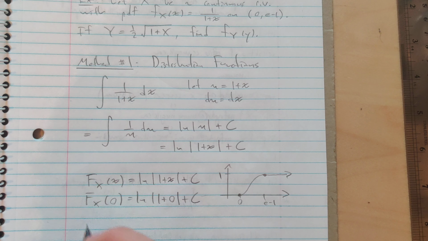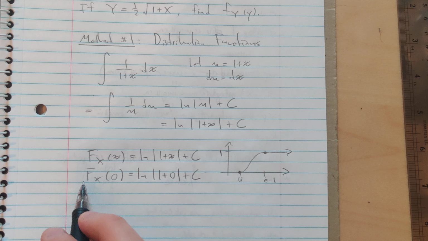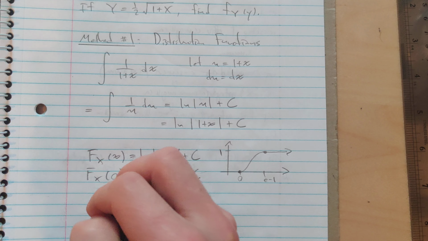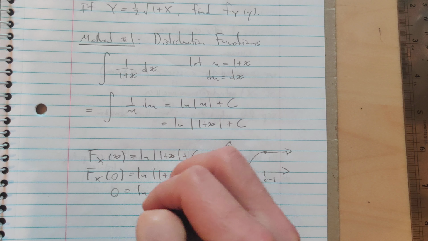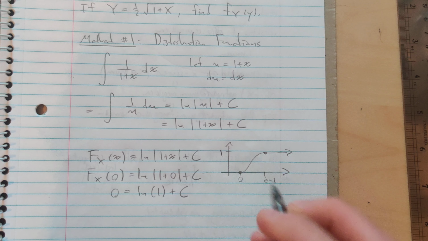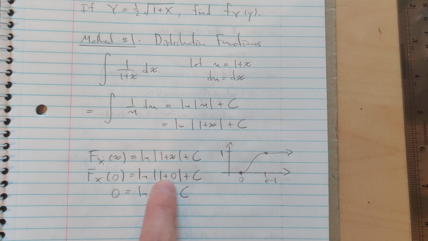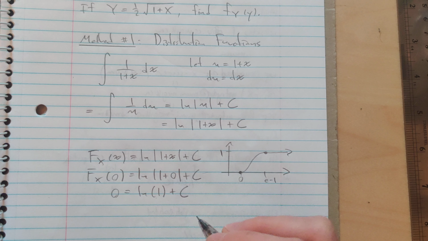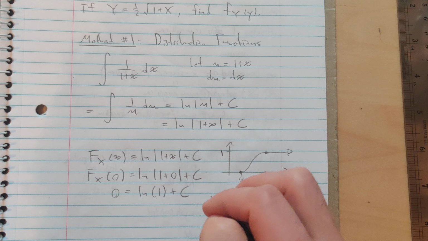Okay, so this, as we were talking about, this has to be 0. So 0 equals ln of 1 plus c. I took away the absolute values because 1 is positive, right? When I take the absolute value of 1, I just get 1. And ln of 1 is 0, so this just means c equals 0.